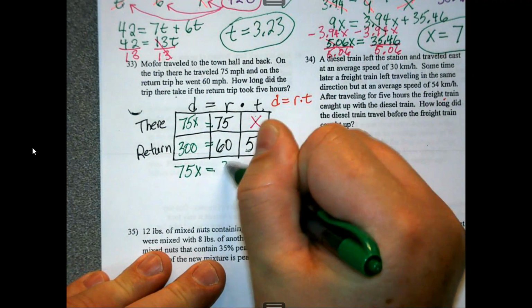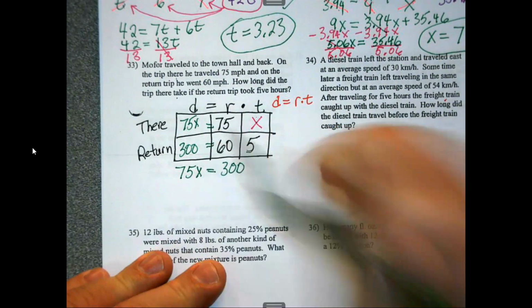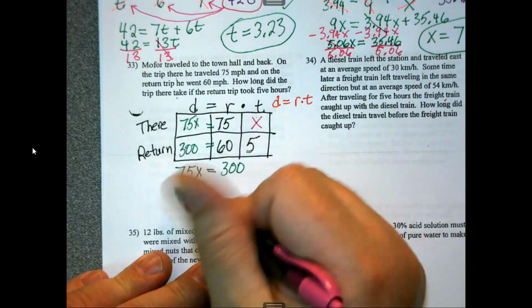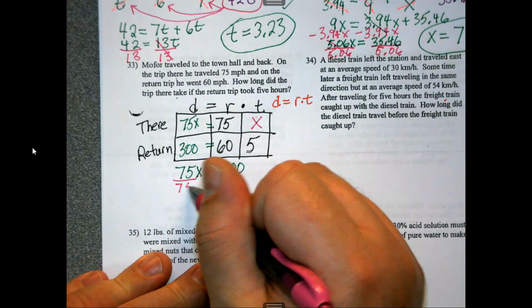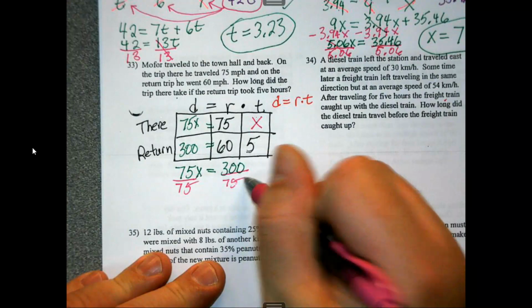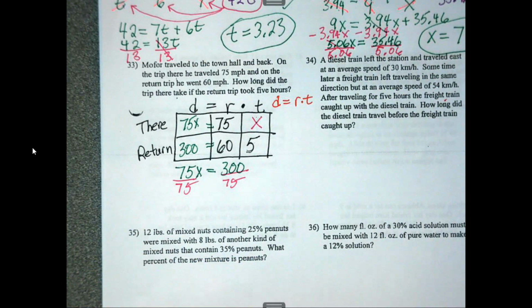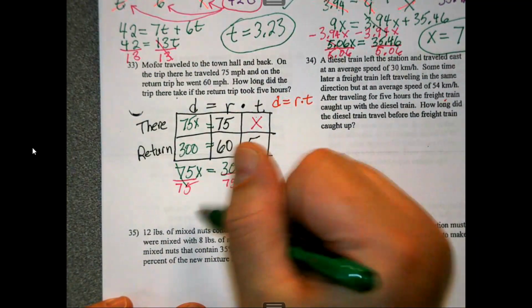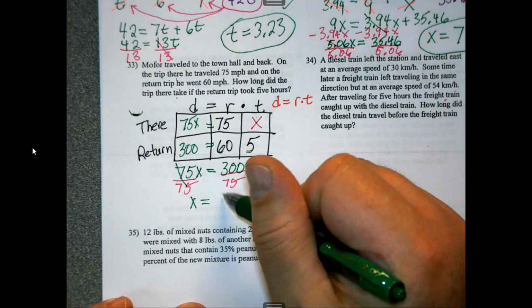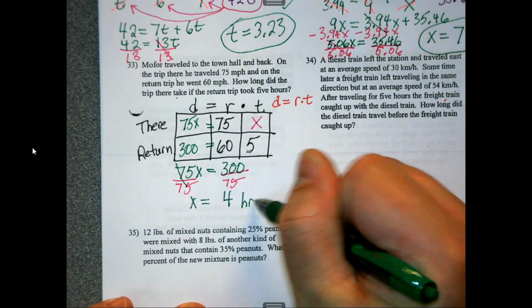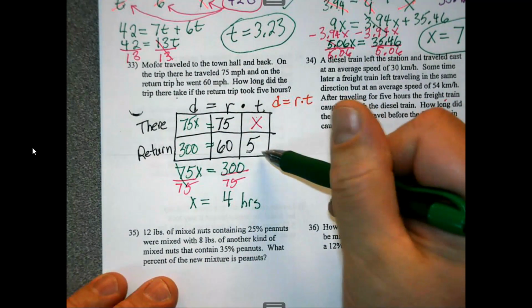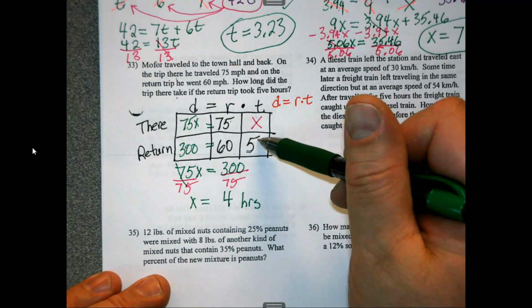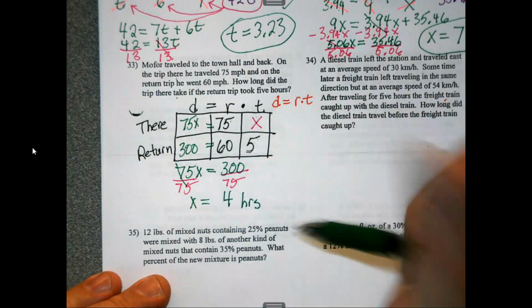75x equals 300. Divide by 75. And we have 4, right? So it took 4 hours. And again, that makes sense because it should be a little less than 5 because it went faster.